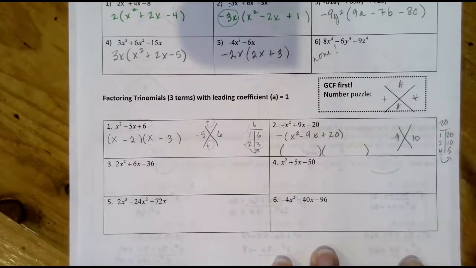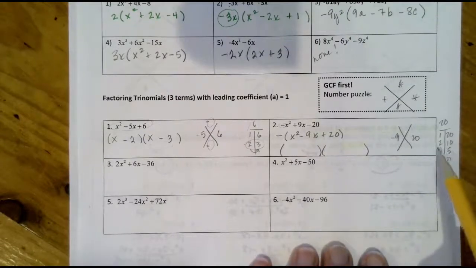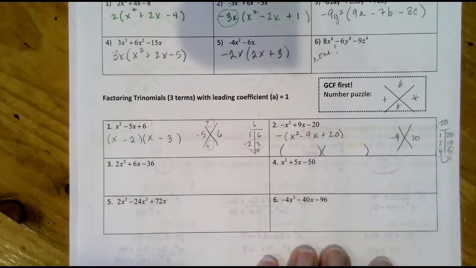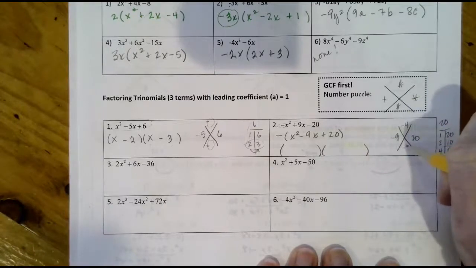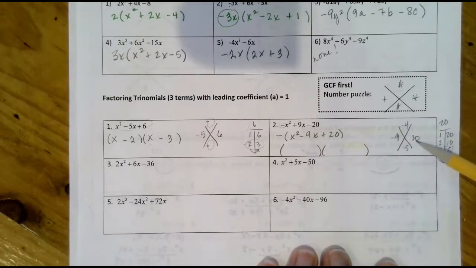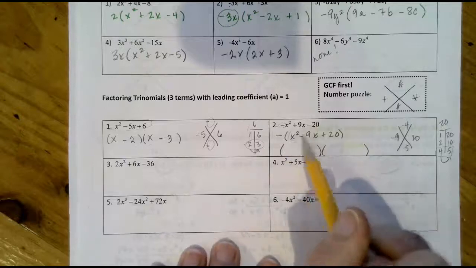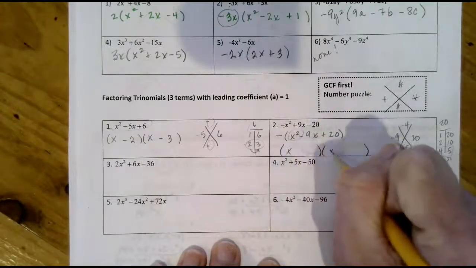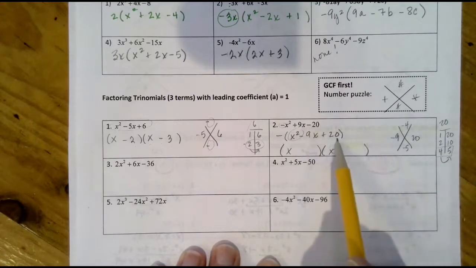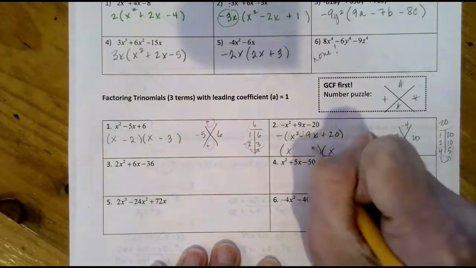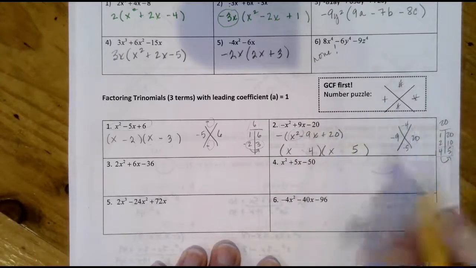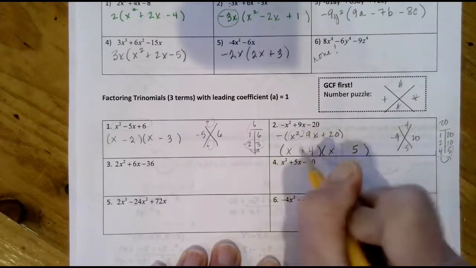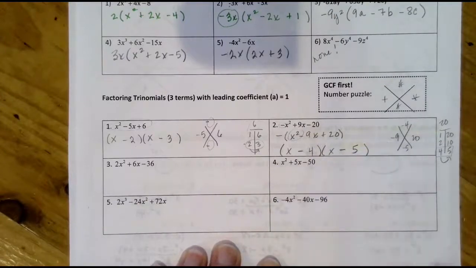10 times 2, 20 times 1. Notice 5 and 4 have a sum of 9 if they were both negative. A positive product and a negative sum means that both of these values have to be negative. My x squared splits into x times x. My 20 is the product of 4 and 5, and my negative 9 is the sum of negative 4 and negative 5. Let's check it.